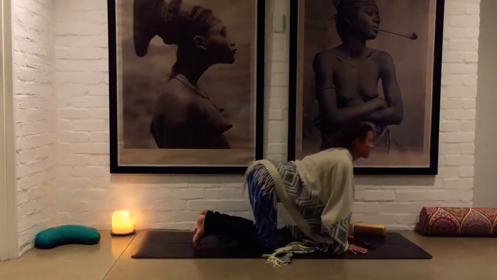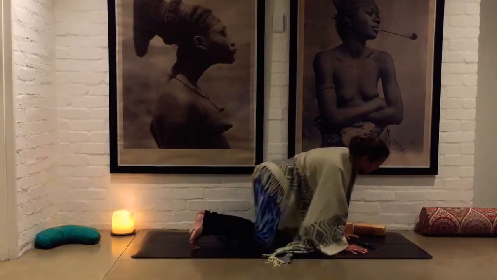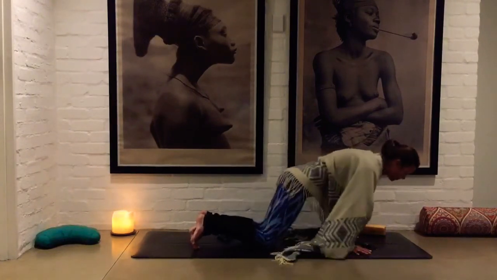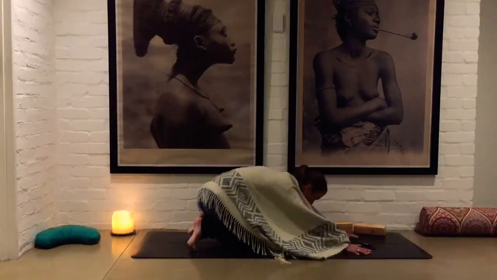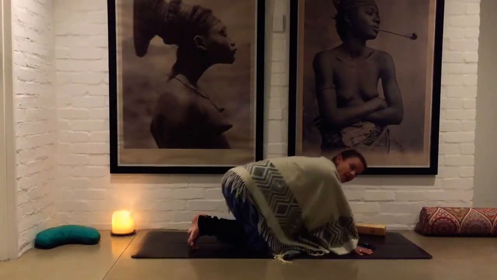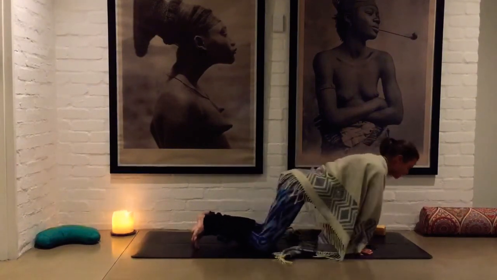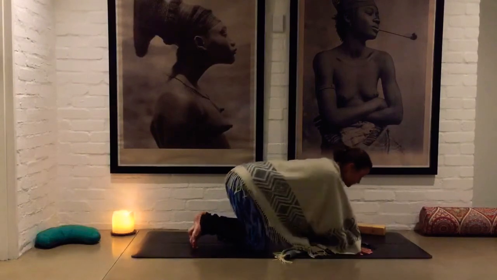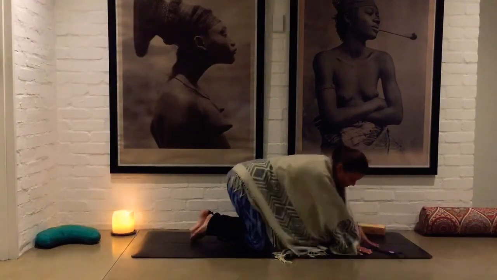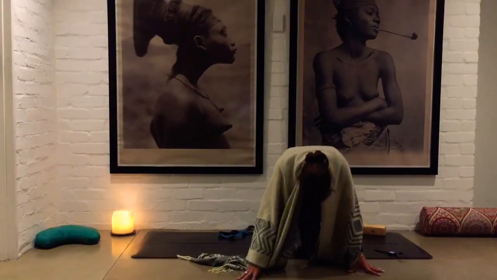So rather than doing linear cat-cows, a couple of circles with the hips, let's say 3 or 4 rounds clockwise and then 3 or 4 rounds anti-clockwise. As if you're stirring a pot. Yes, that's it. All right, let's do the other side. So this time, it is your left knee in front of the right.